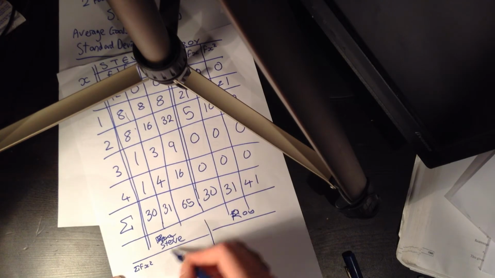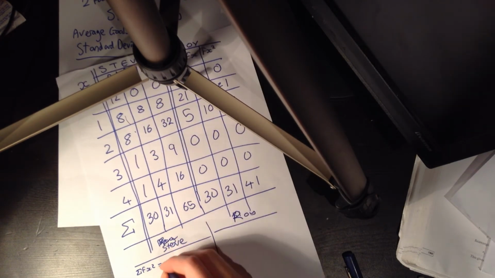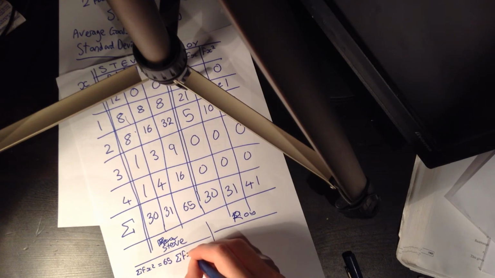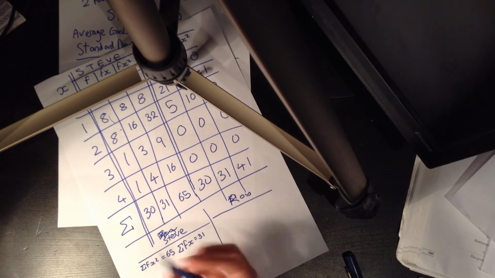We have all of these things. The sum of the fx squareds, in this case, is 65, the sum of the fx equals 31, and the sum of the f's equals 30.